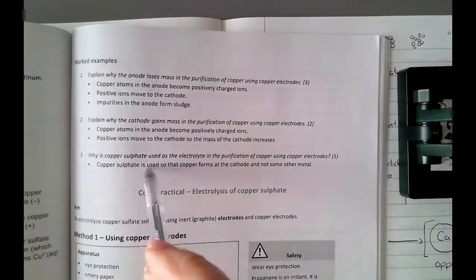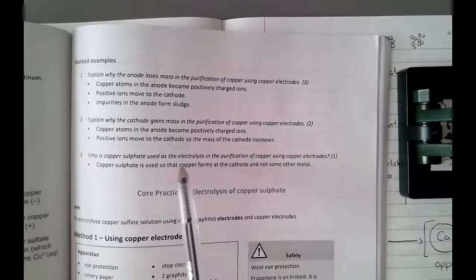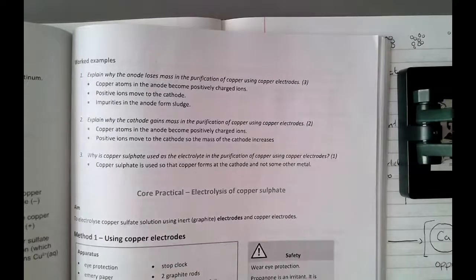Why do you use copper sulfate? You want to use copper sulfate so that copper is forming at the cathode. You don't want some other metal also forming at the cathode. The whole aim is to produce pure copper.